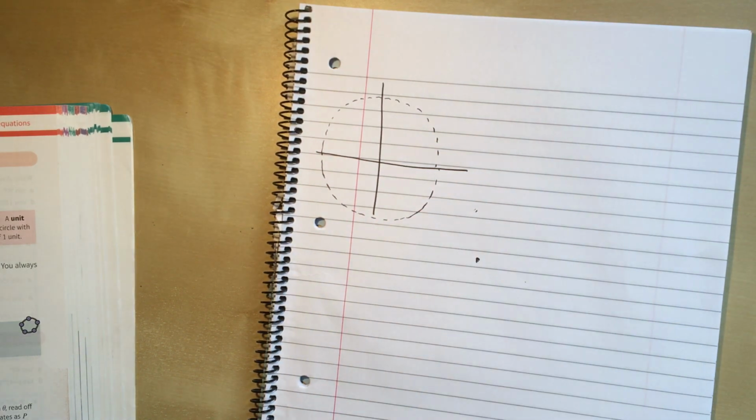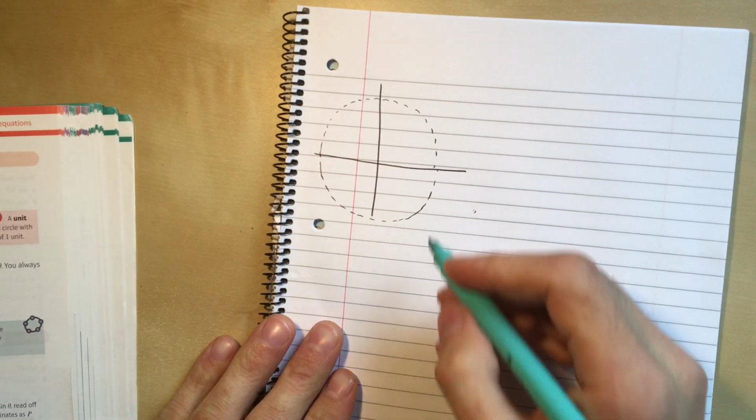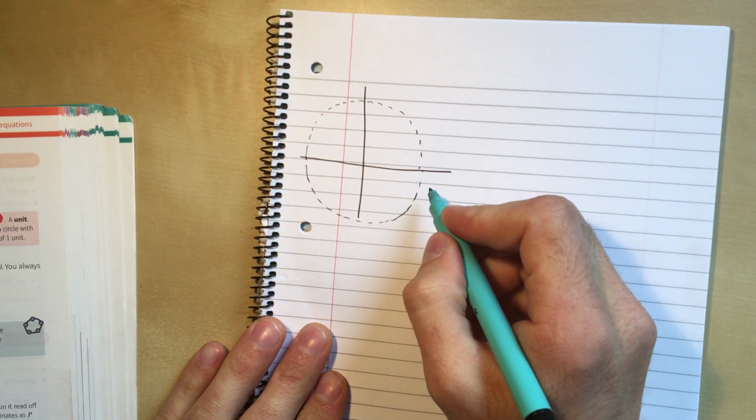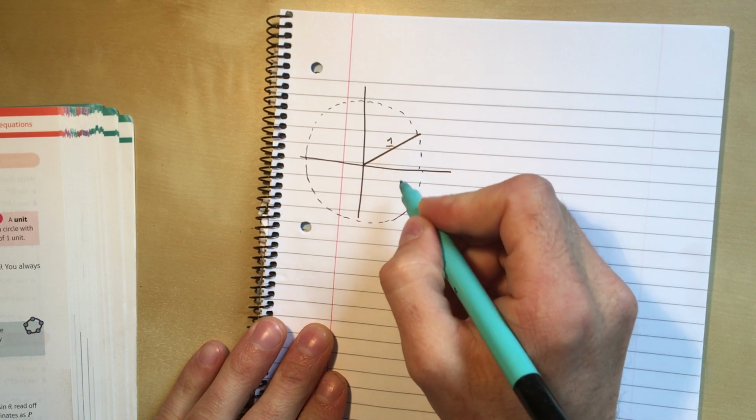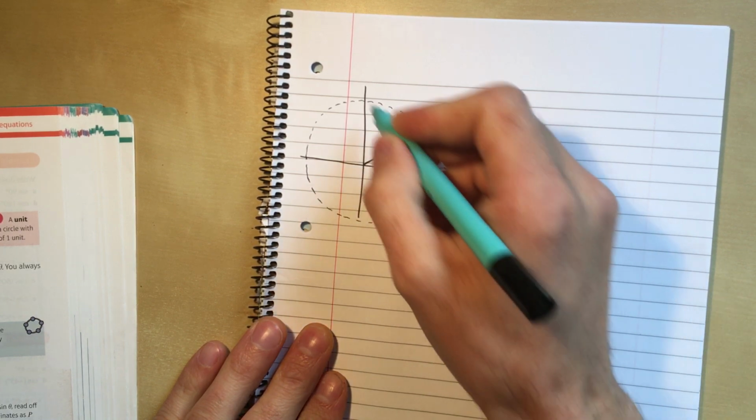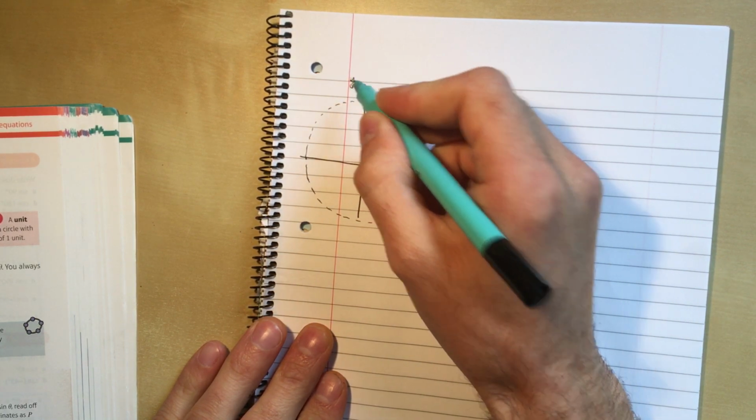Anything that's bigger than 90 degrees creates a problem for us, because we can't do opposite over hypotenuse if we've got an angle bigger than 90 degrees, because it can't be an angle in a right angle triangle, can it? So this is how we're going to deal with it. Let's imagine we have a circle with a radius of 1. So the radius of the circle is 1, and this is the x-axis and this is the y-axis.